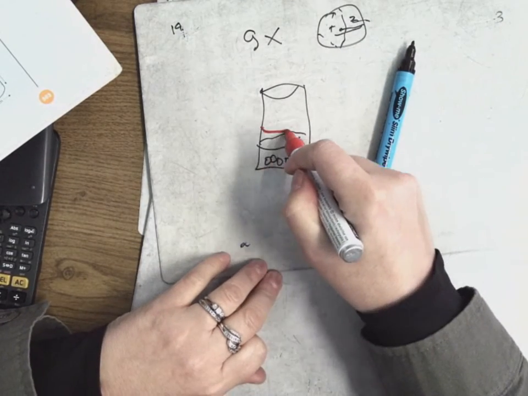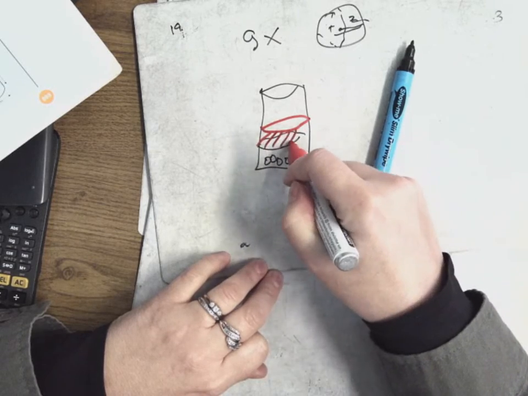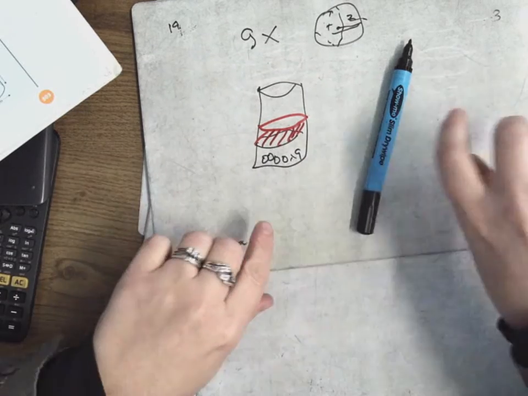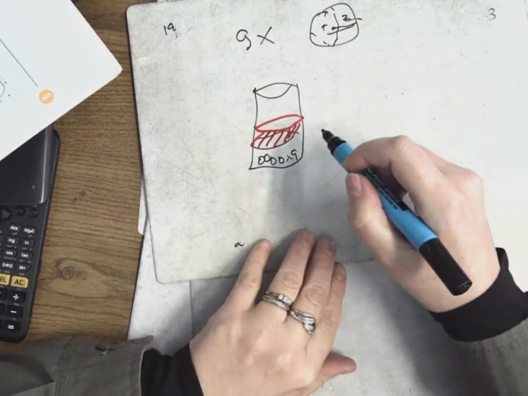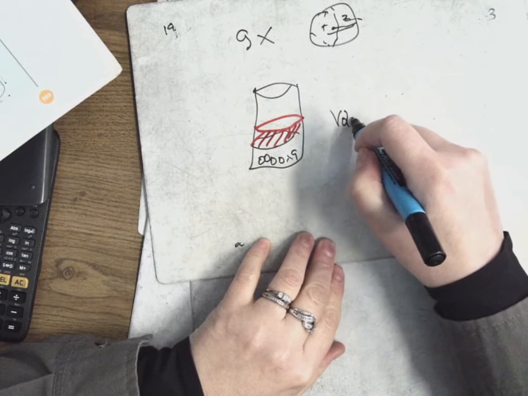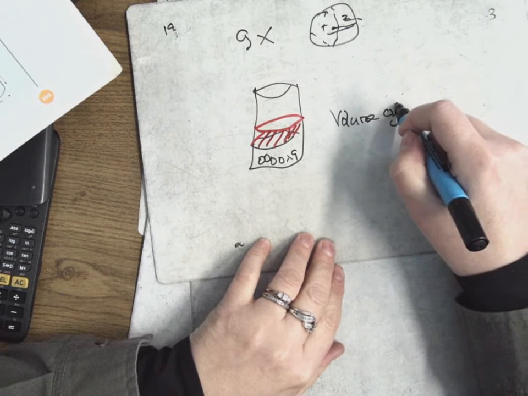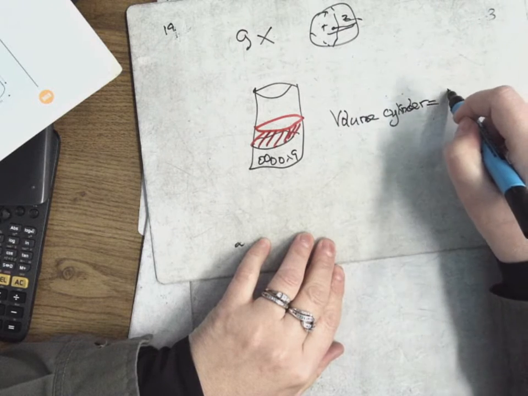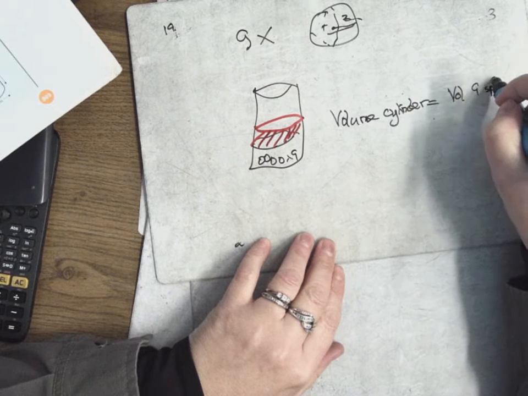The volume of that little red cylinder is equal to the volume of the 9 spheres you dropped in.